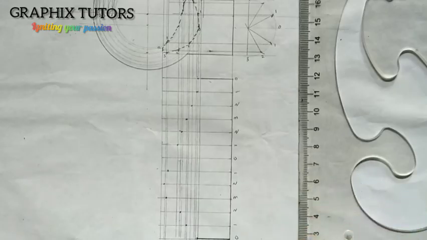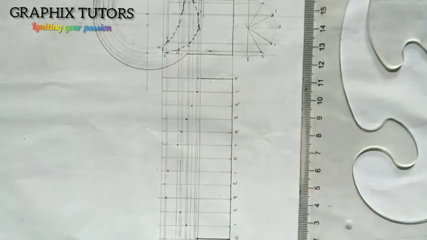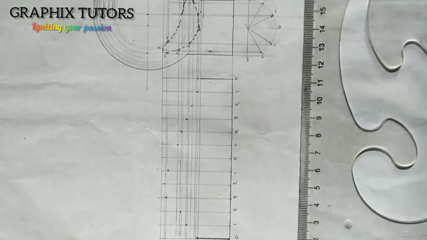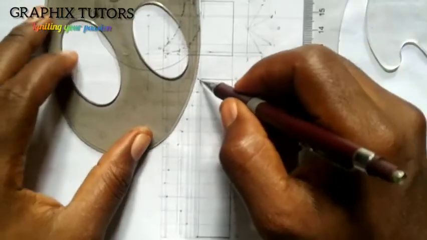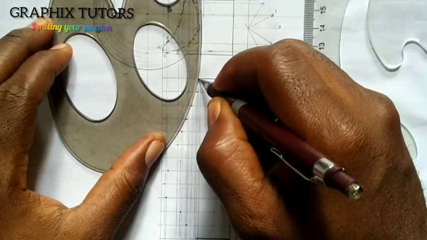So in the long run, we should be having something like this. Connected to a French curve, if I'm not mistaken. So we have this. Just join them together.